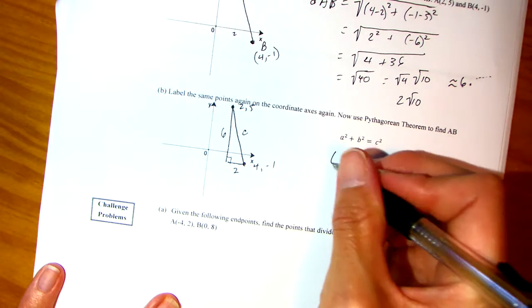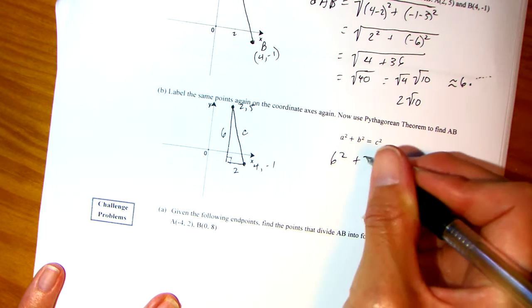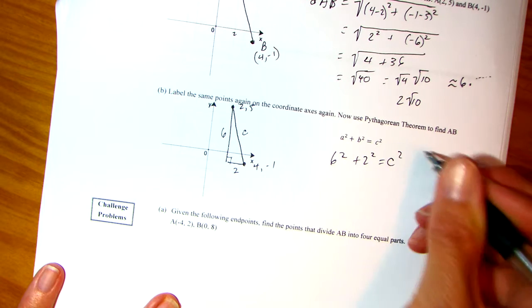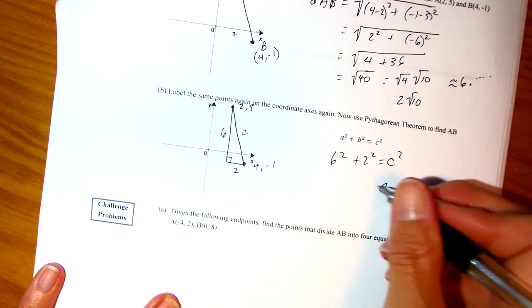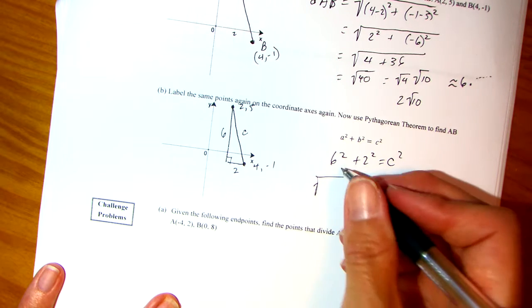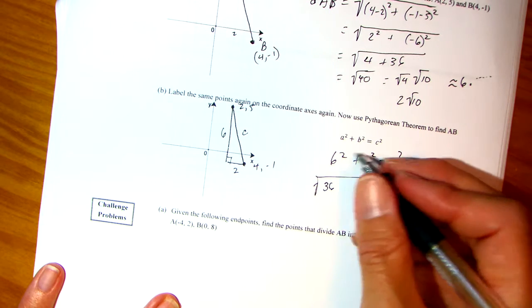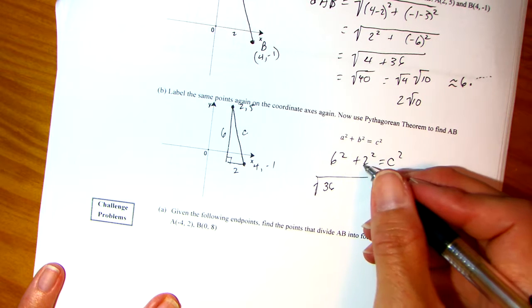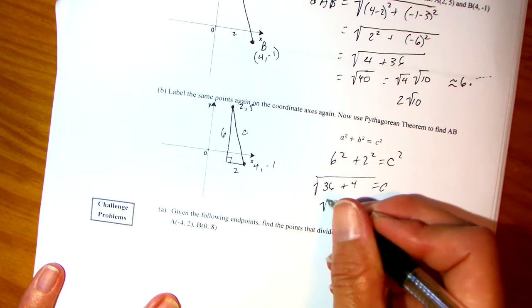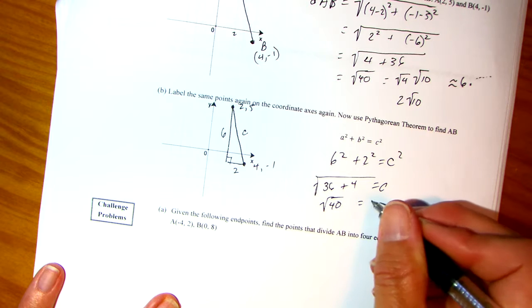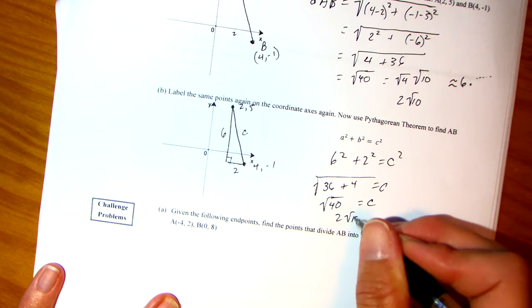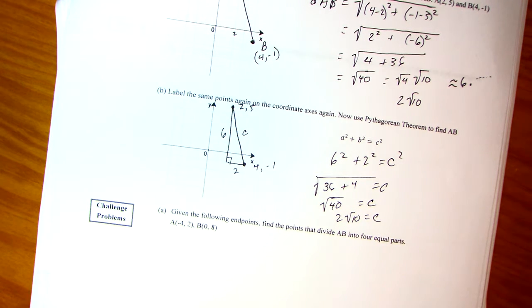That makes a right angle. 6 squared plus 2 squared is equal to c squared. And I need c by itself, so take the square root. 6 squared is 36, 2 squared is 4, you get square root of 40, which you know is 2 square root of 10. So I want you to keep in mind, same things.